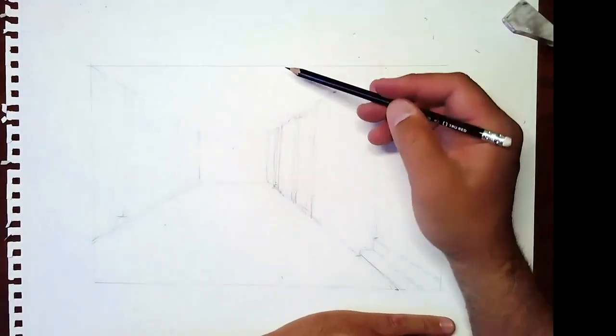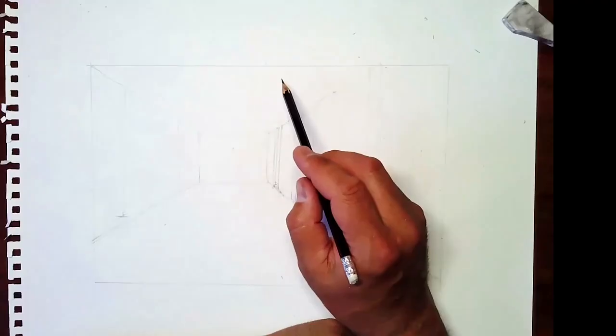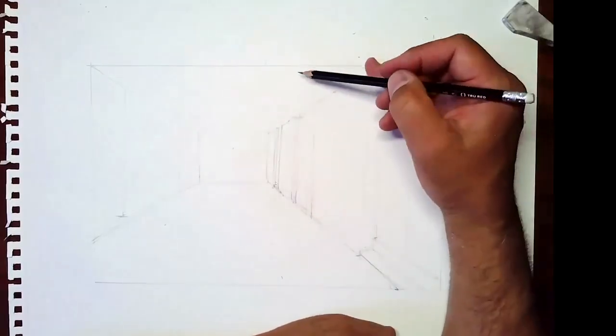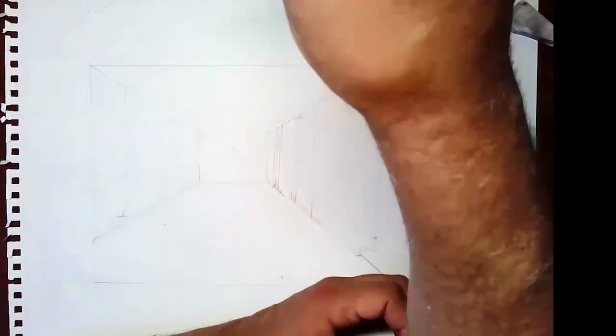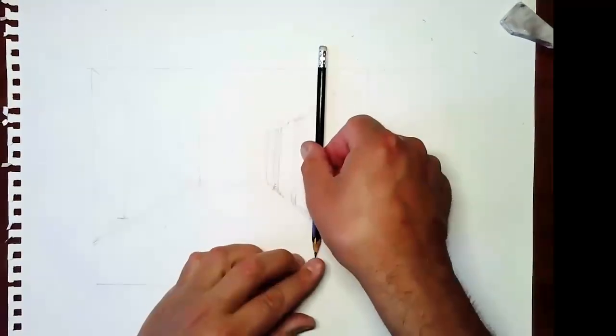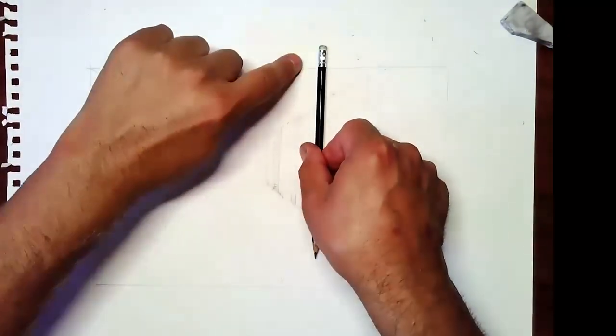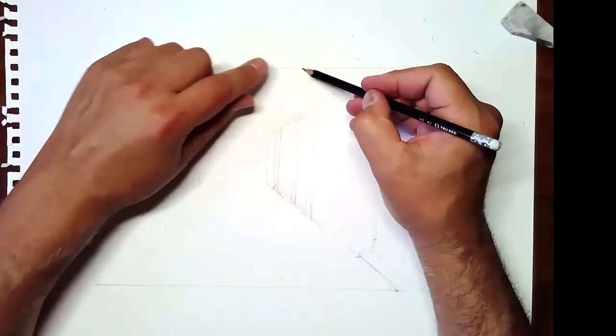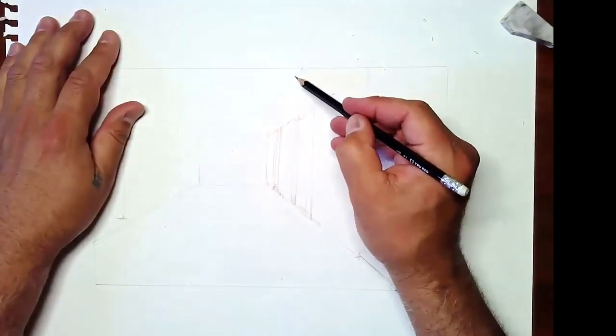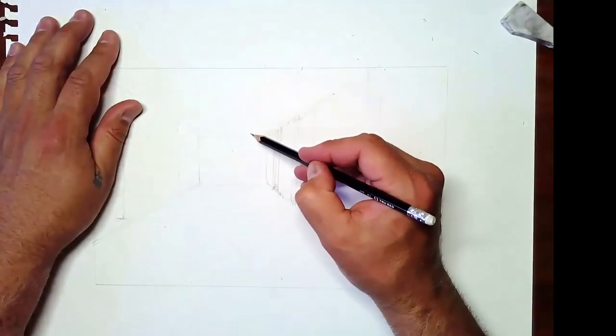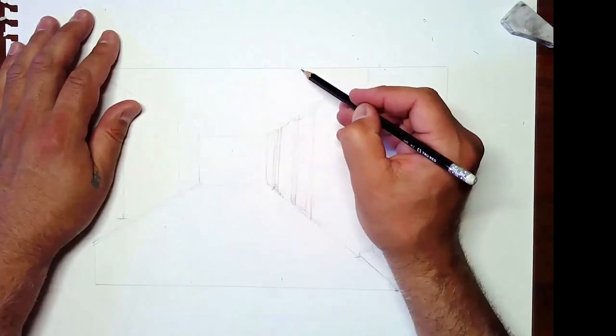I notice there's a beam that's off to the side. If I look at where the beam hits the top of the page and use my pencil like this, it's right about there. That's where that first beam comes in, and it kind of comes down that way.